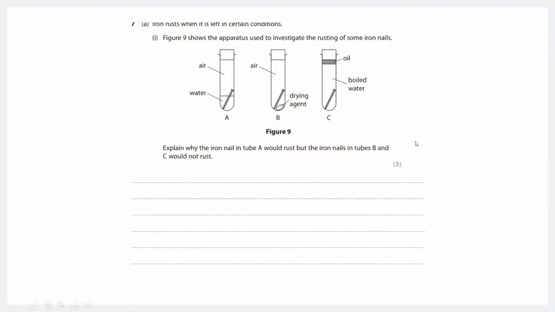Okay, so let's have a look at this one. This is similar to a question we saw before, but a bit different in another video. Iron rusts when it is left in certain conditions. Figure 9 shows the apparatus used to investigate the rusting of some iron nails. So we've got A, air and water. B, air, there's no water, there's drying agent, so there's no water. And C, oil and boiled water. Explain why the iron nail in tube A would rust, but the iron nails in tube B and C would not rust. It's quite a subtle question. Okay, so let's explain this.